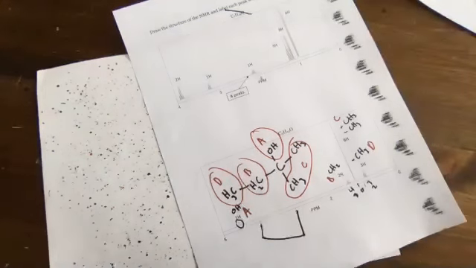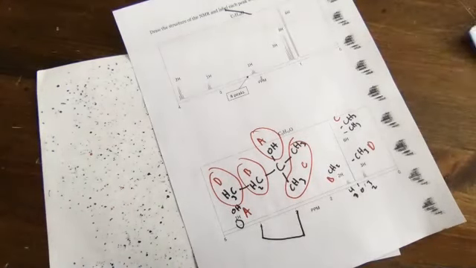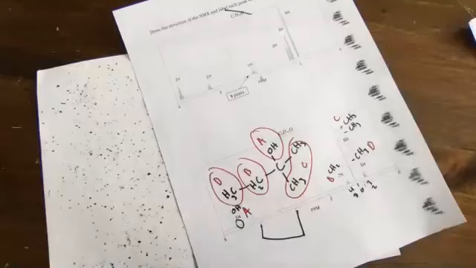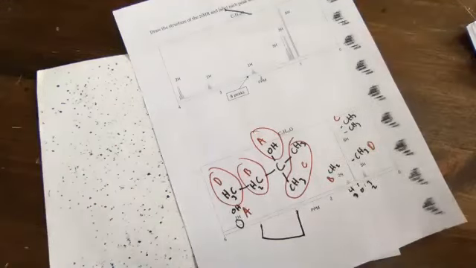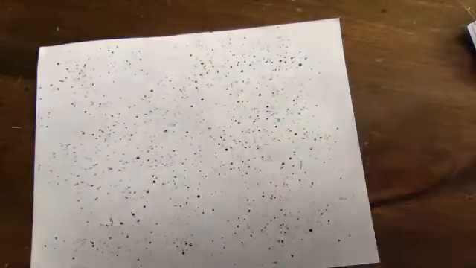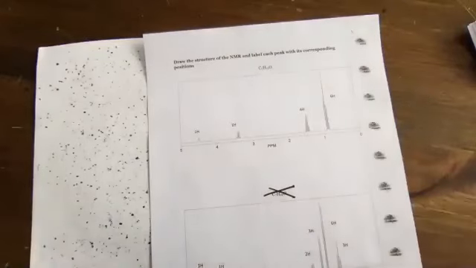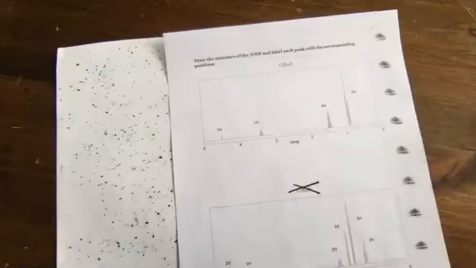Let's see. Let's do this one from, this should be from 1.2. So taking a look at the symmetrical one. We again have an OH peak.